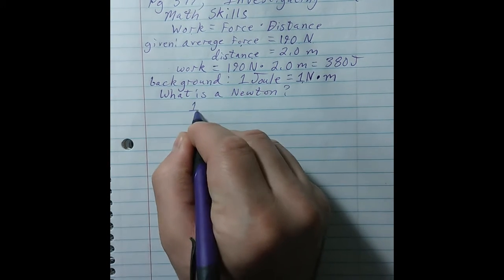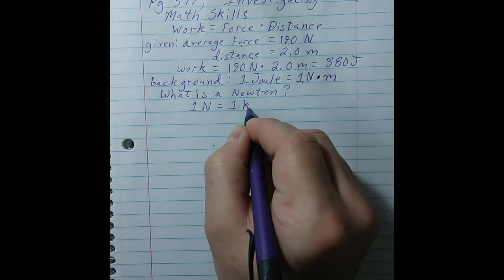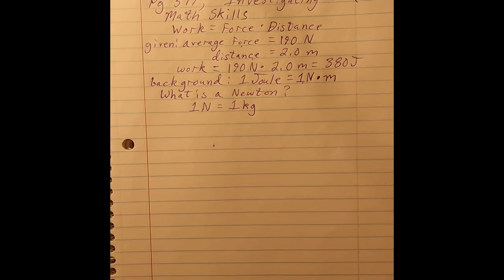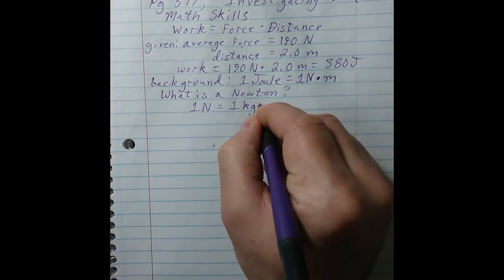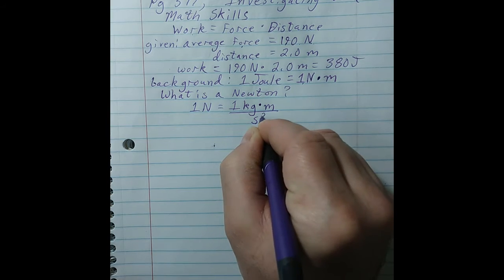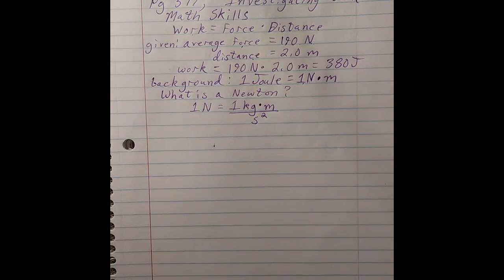Mathematically, 1 newton is equal to 1 kilogram times what? Times a meter per second squared. And you might remember, meter per second squared is a unit of acceleration.